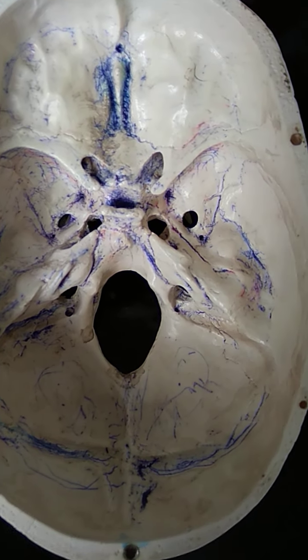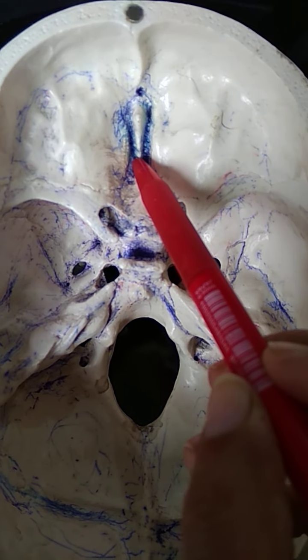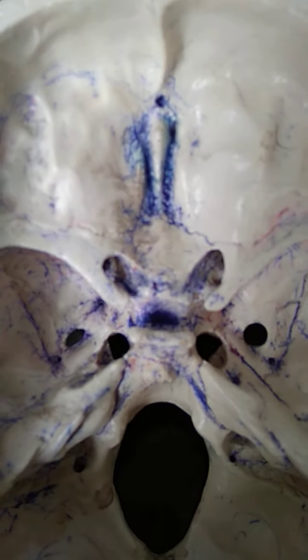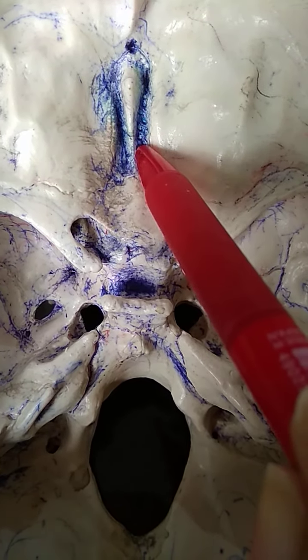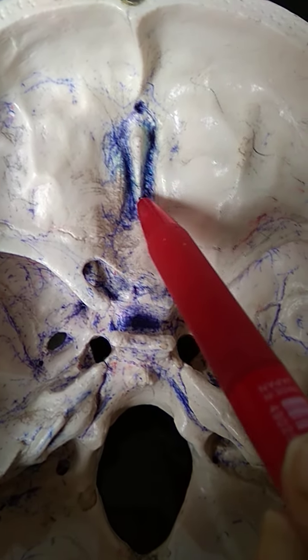The ethmoid bone in the anterior cranial fossa contains multiple small foramina. If you can see these small, 1, 2, 3, 4, 5, 6 on either side of the crista galli.